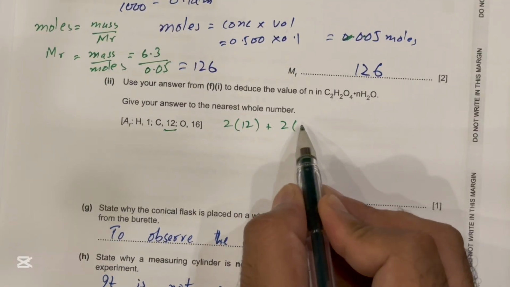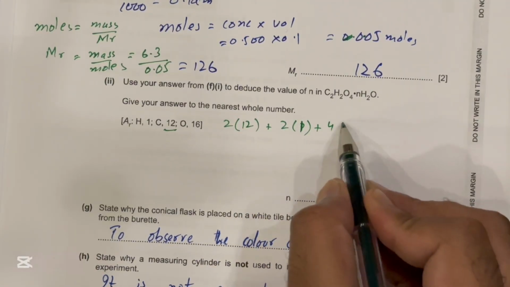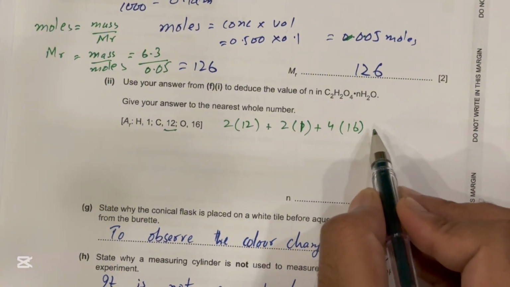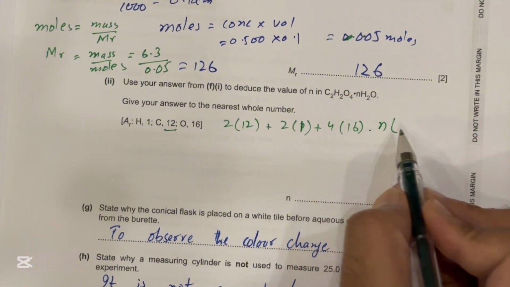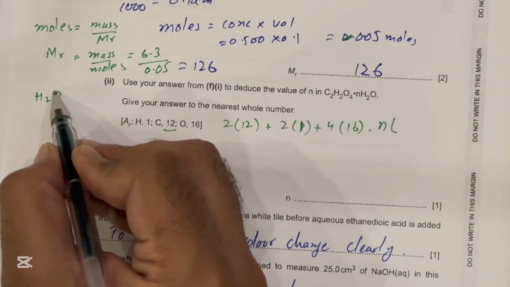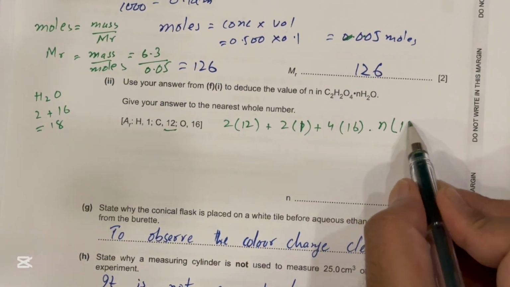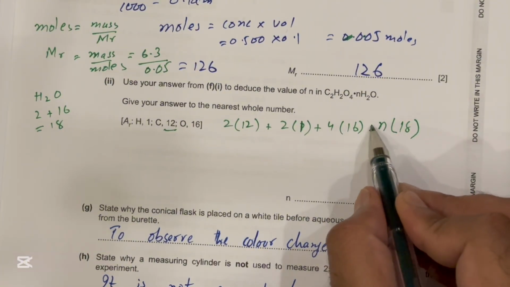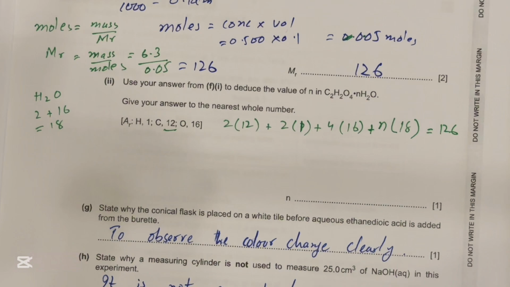Hydrogen has 2 atoms and atomic mass is 1. Oxygen has 4 atoms and atomic mass is 16. nH2O, and we don't know n, but for H2O you know that 2 plus 16, its MR is 18, so it would be 18n, and that is equal to 126.